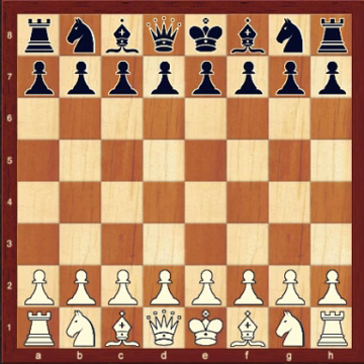So the 5 key principles that we're going to talk about today are control the center, knights before bishops, castling your king to safety, don't get your queen out too early, try to connect the rooks together.